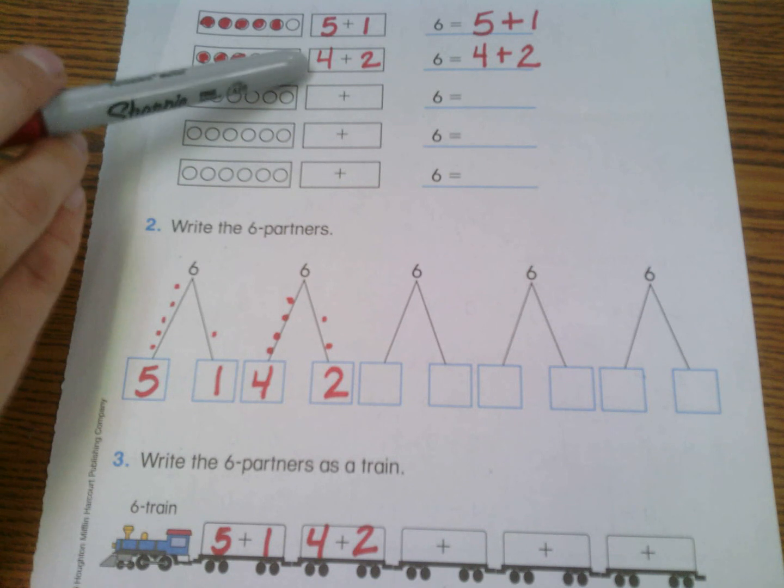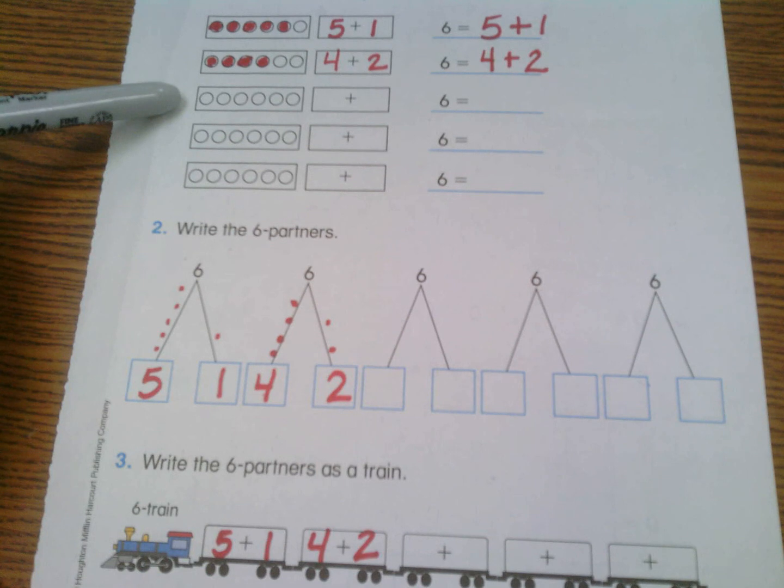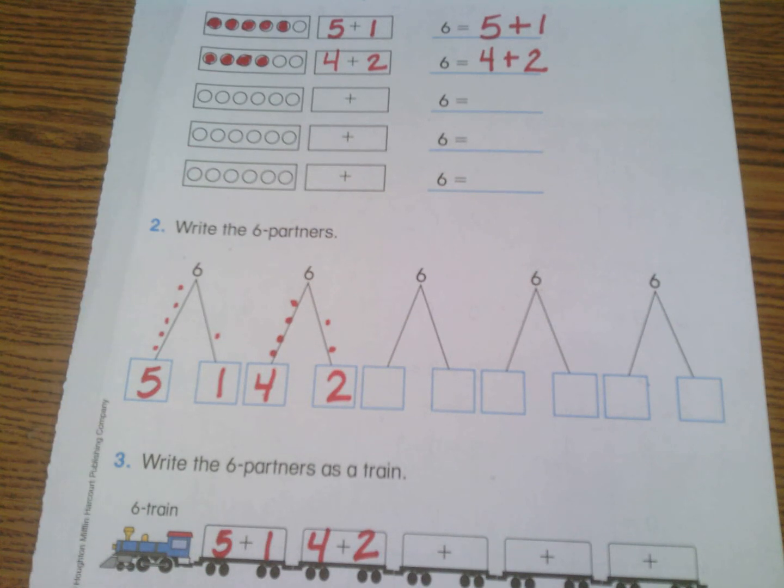Okay, on the next one, just think, okay, up here I did 4 and 2. What's one number less than 4? Color in that many circles on this third one this time, and then keep working backwards.